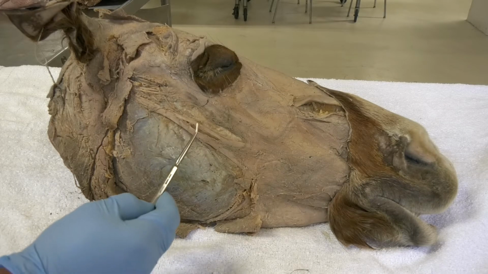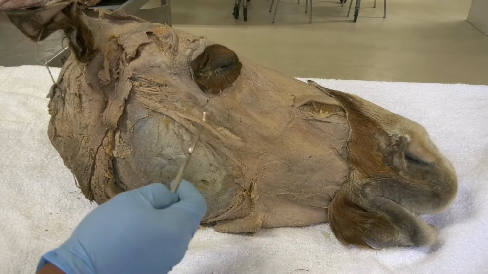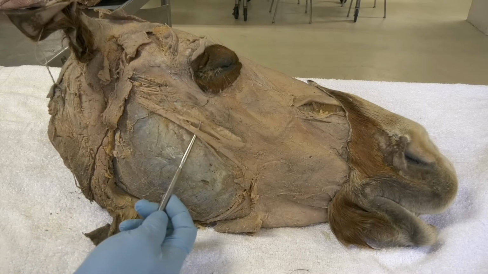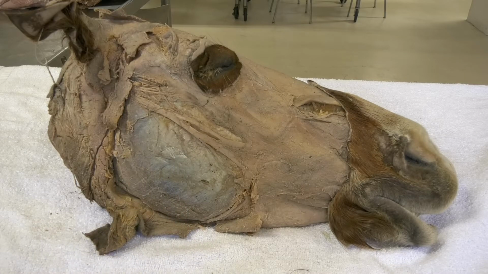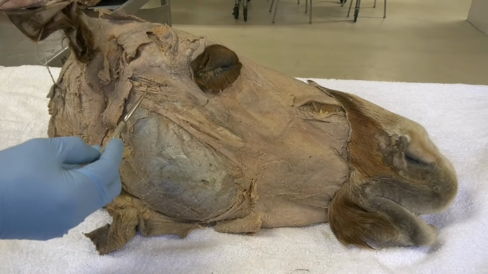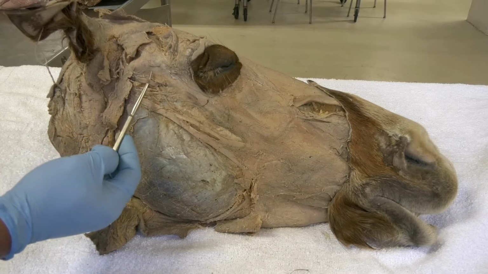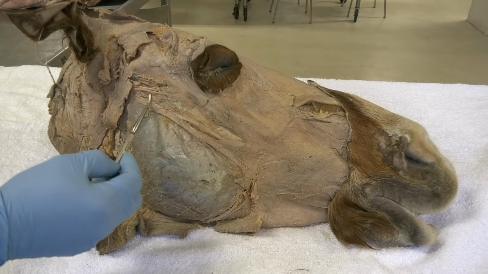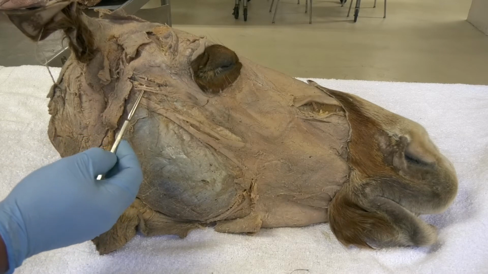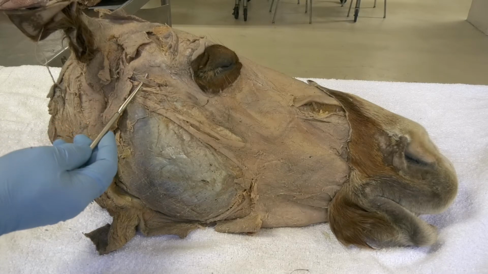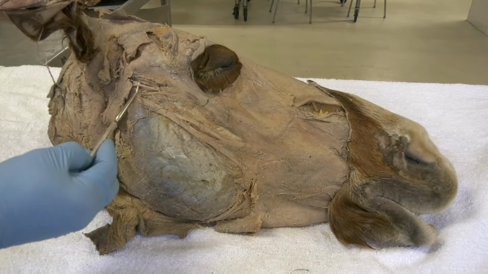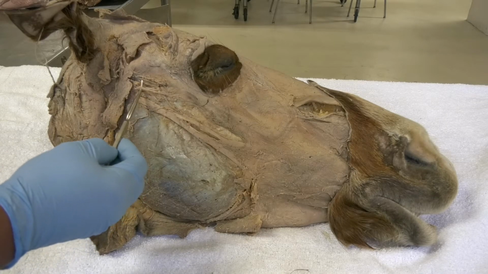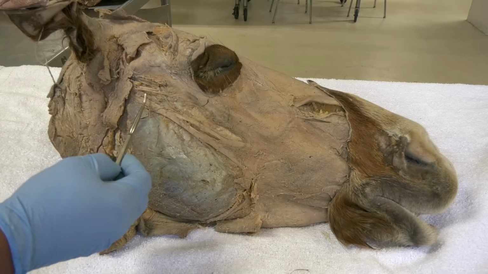Okay, so this is the dorsal branch of the buccal nerve. This is the ventral branch of the buccal nerve. I want to draw your attention to this structure running here. We have a vein, we have an artery, and we have a nerve. These three structures here. Okay, this is the transverse facial vein. This is the transverse facial artery, and this is a branch of the auriculotemporal, which is coming from the mandibular.